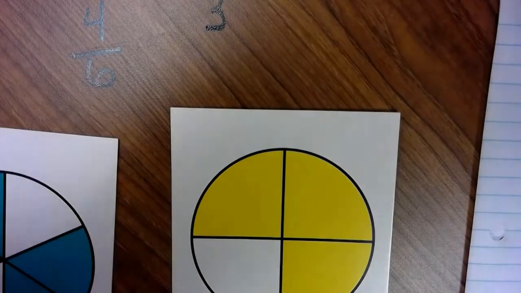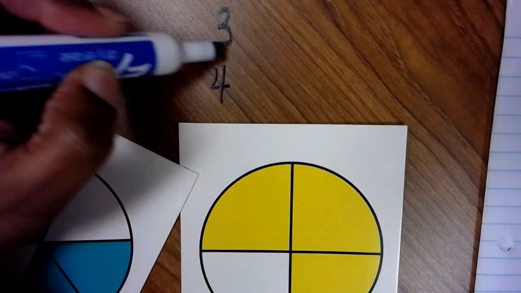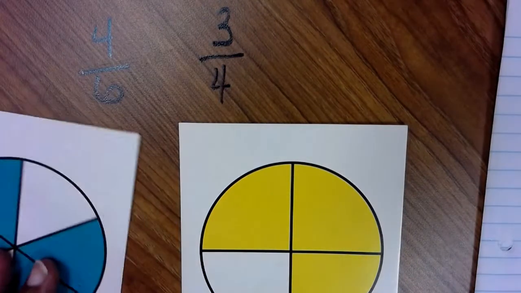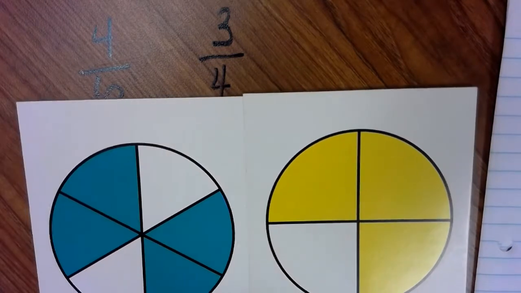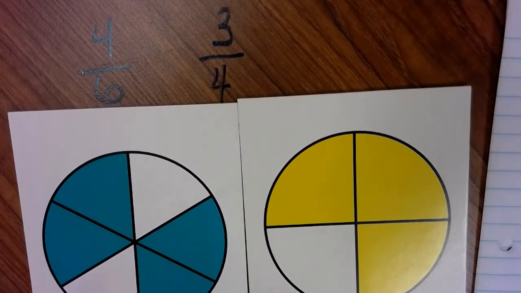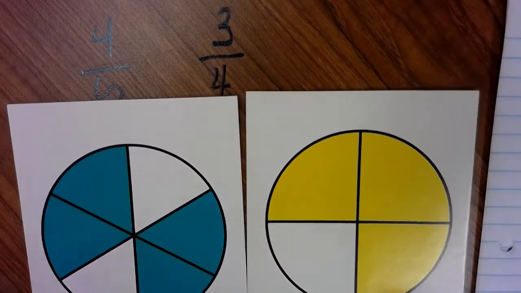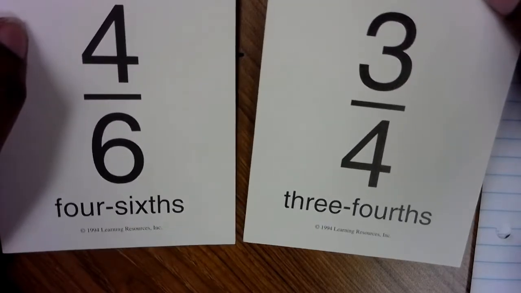Okay, so 4/6. Now this fraction right here has 1, 2, 3 pieces shaded, and it has 4 pieces in total. So the denominator is 4, and the shaded pieces amount to 3. Now, these two fractions, I can look at them and they kind of look close together. They're not too far apart. I mean, looking at the shading, we might make a guess about which one has more or less. When we just have the numbers, though, sometimes it's quite difficult to see which fraction is larger.